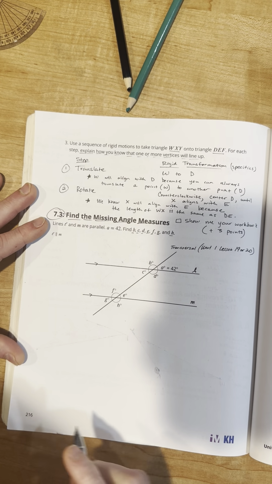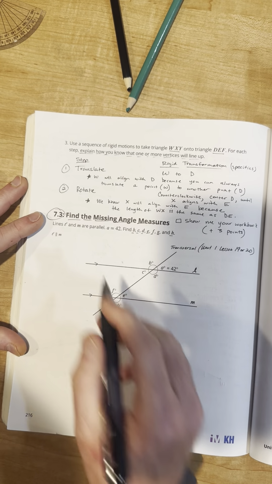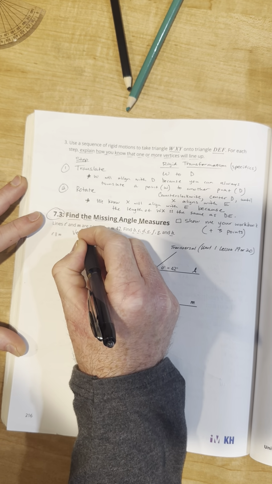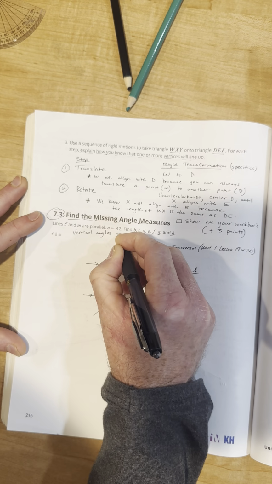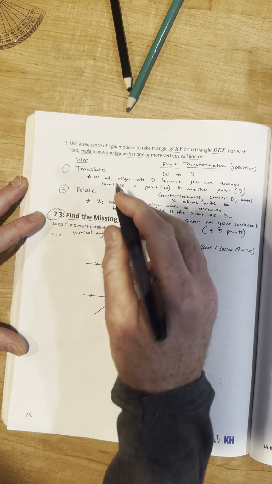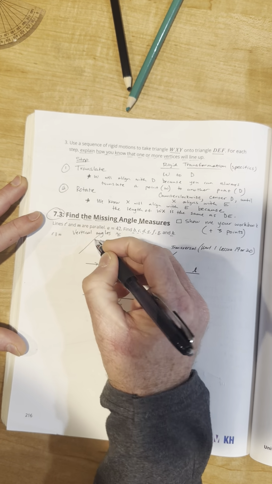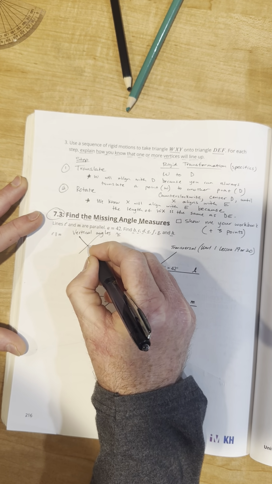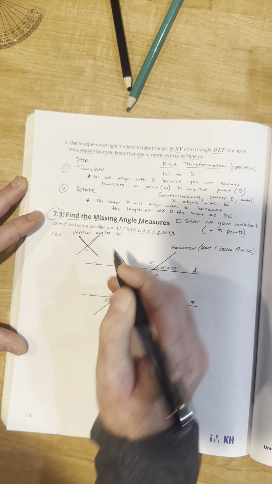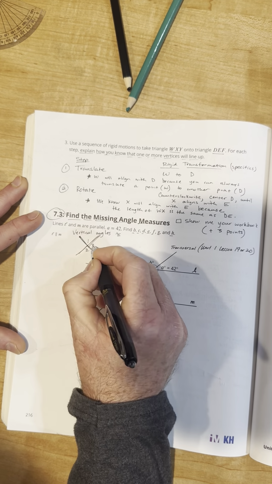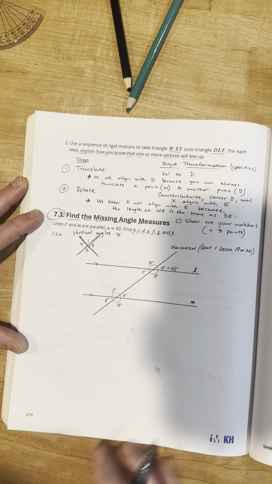But this is what we learned in Unit 1. So remember a couple things. We learned about vertical angles being congruent. So remember, you got a line and a line. V, A. 1 and 2 are congruent. 3 and 4 are congruent.